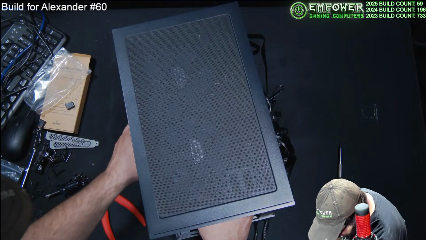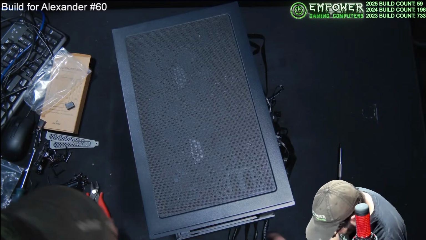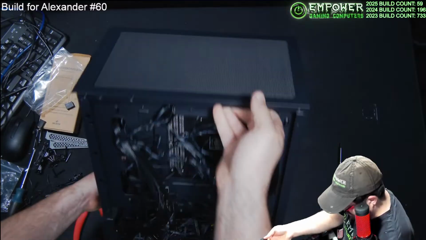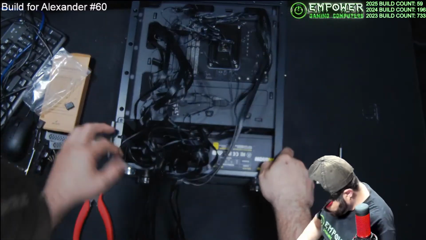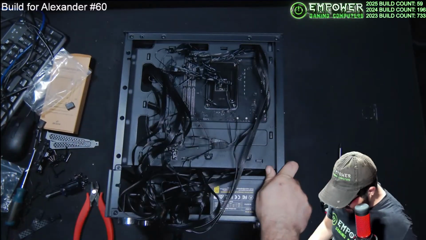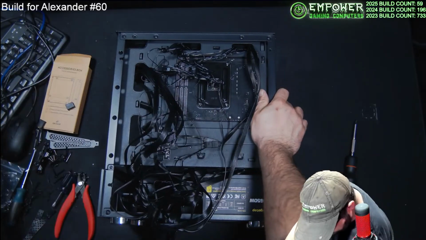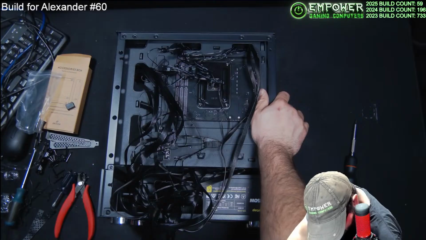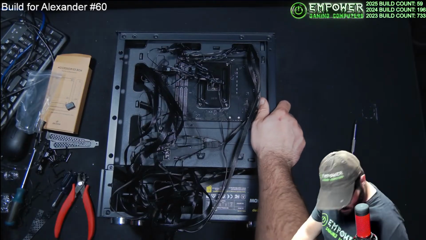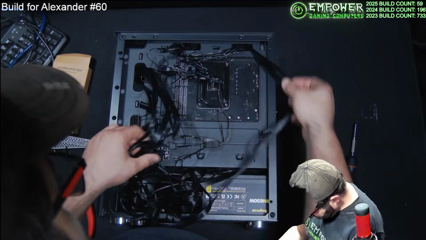Hope that doesn't. Right. A little wacky. Okay, now we just have to clean this up. Then we can fire it up. Where do we start?